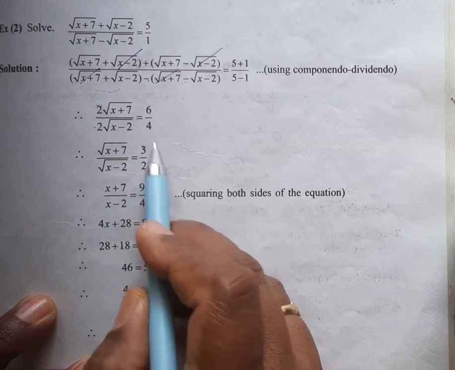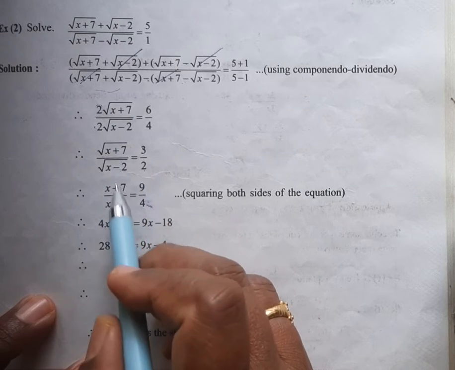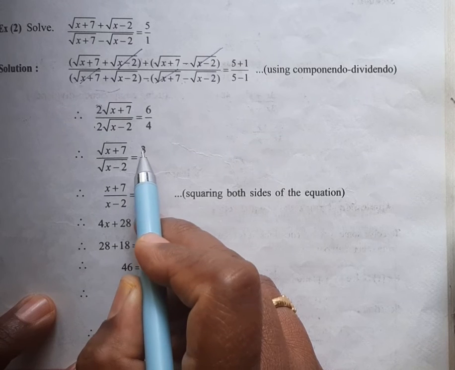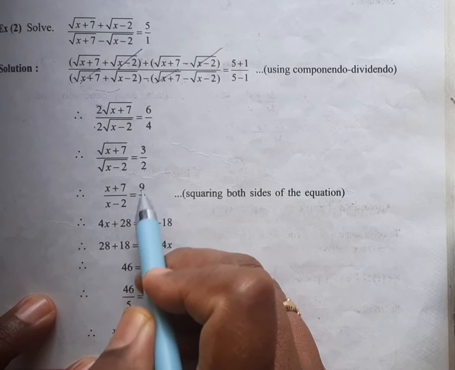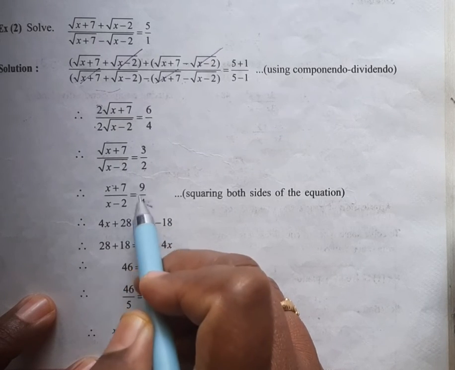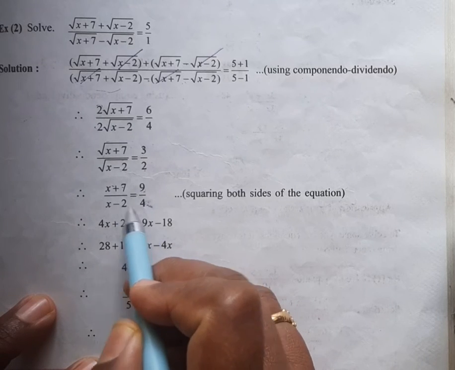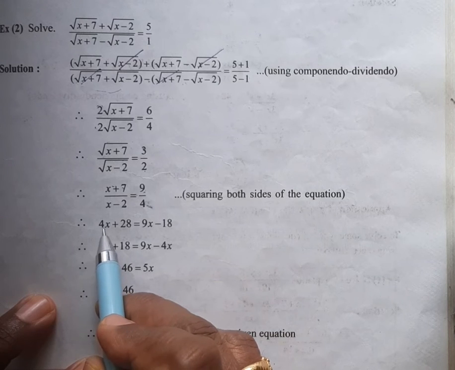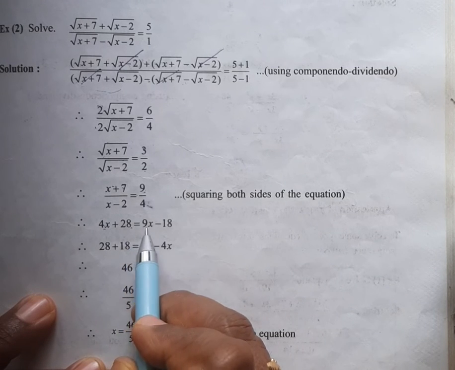Now squaring both the sides, when we square both sides, the square root symbol will go, and 3 square is 9, 2 square is equal to 4. Now what we will do, cross multiply: 4 multiplied by x plus 7 and 9 multiplied by x minus 2. So our answer is 4x plus 28 and 9x minus 18.